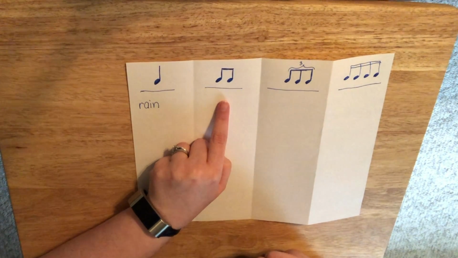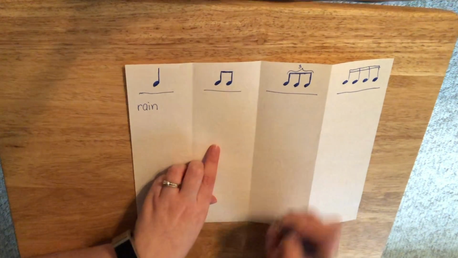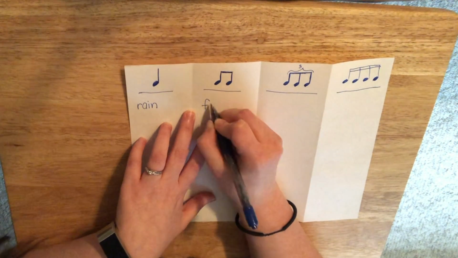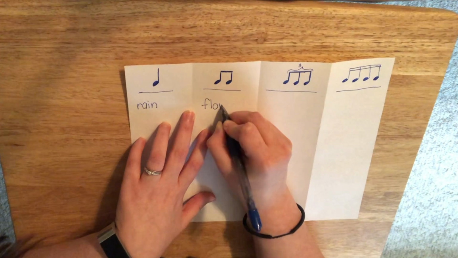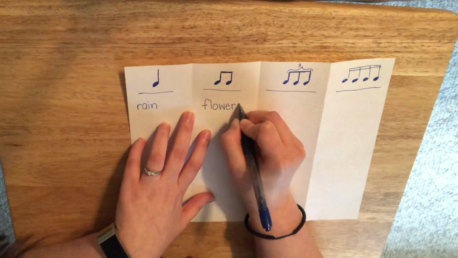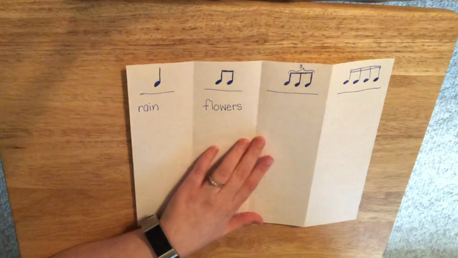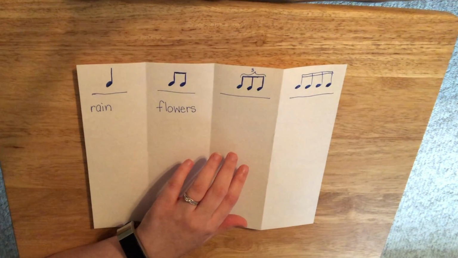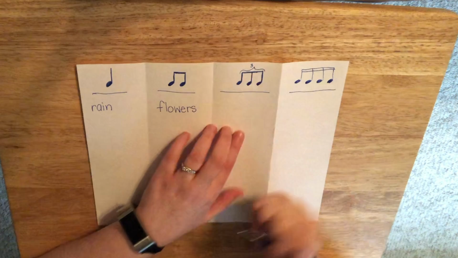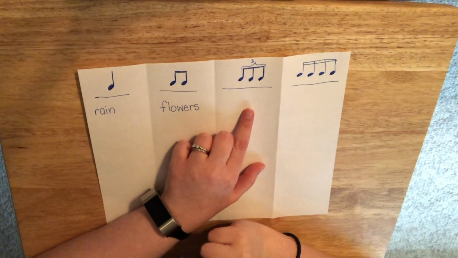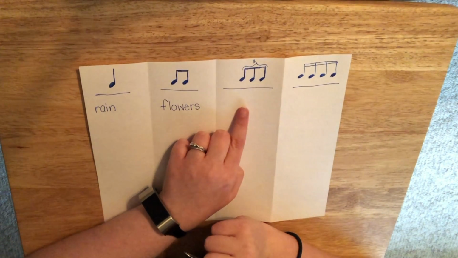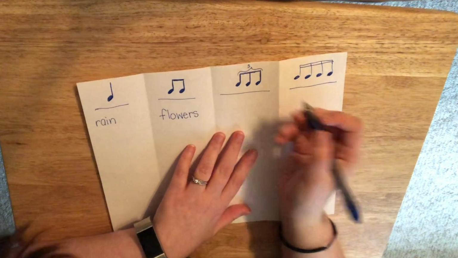This word has 2 syllables or 2 sounds per beat, and it's flowers. So I'm going to put the word flowers right here. And I've thought of a word or phrase that has 3 sounds, and that's hummingbird.